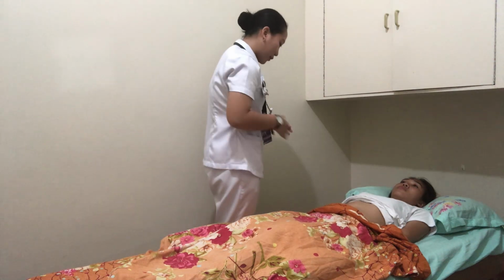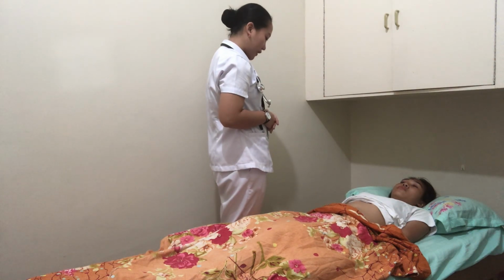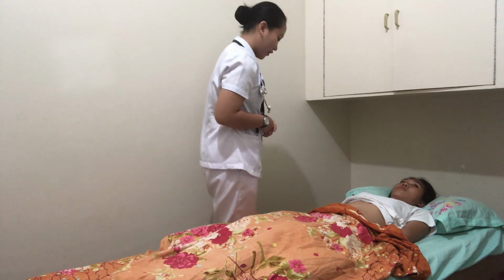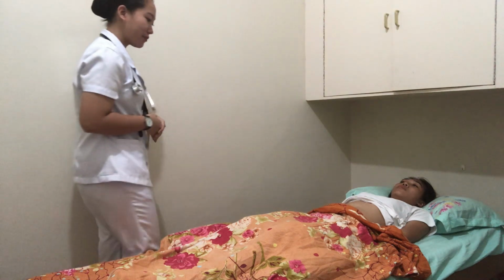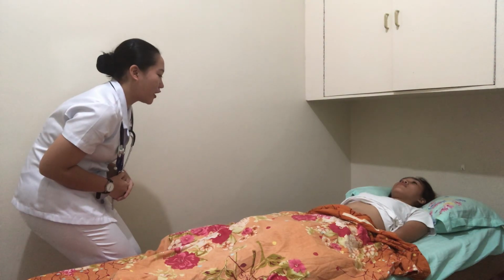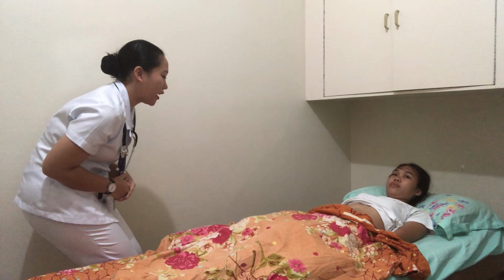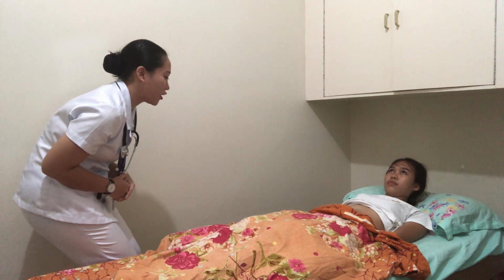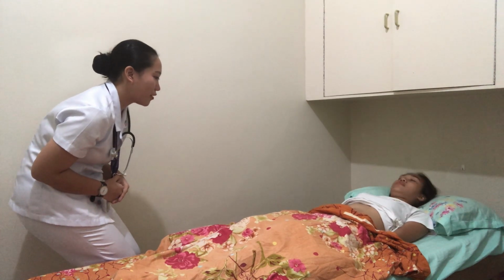This mark, mom, you just don't have to wash this until the assessment is complete. So now stand at the foot of the bed and observe for abdominal symmetry. Can you raise your head for me, ma'am, so that I can assess for herniation or diastasis?